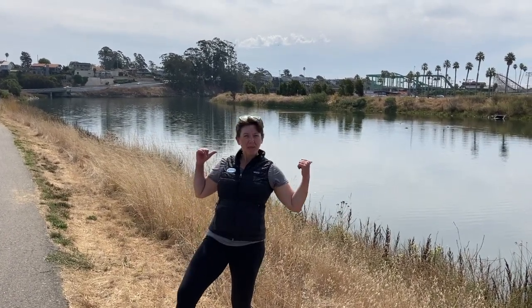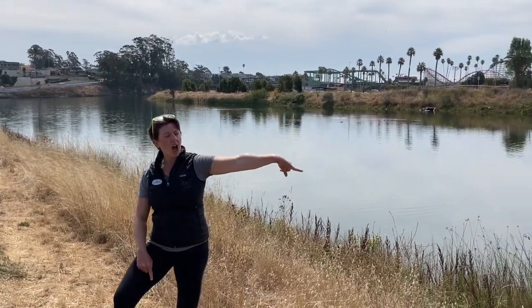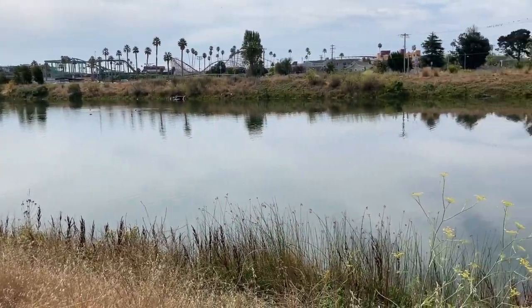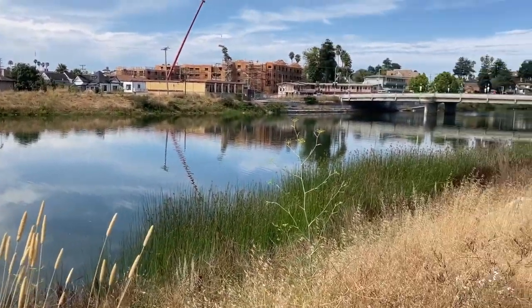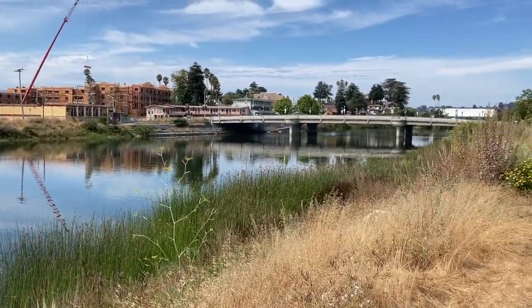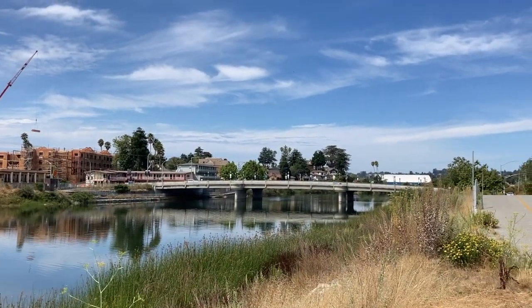If you look behind me, that's the San Lorenzo River. If we flew upstream, you will see the Riverside Bridge, and just past it, the stadium where the Santa Cruz Warriors play.